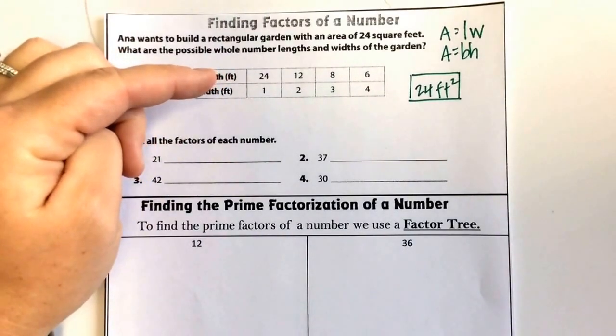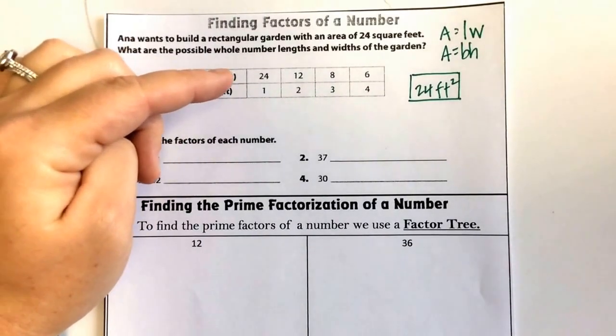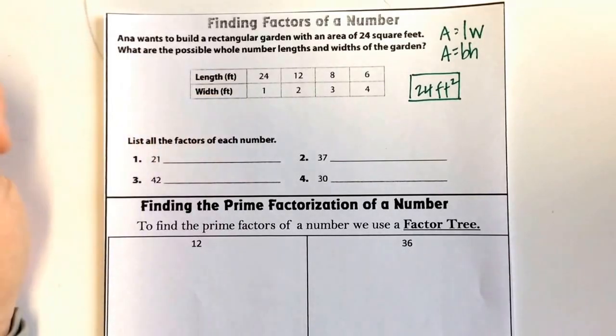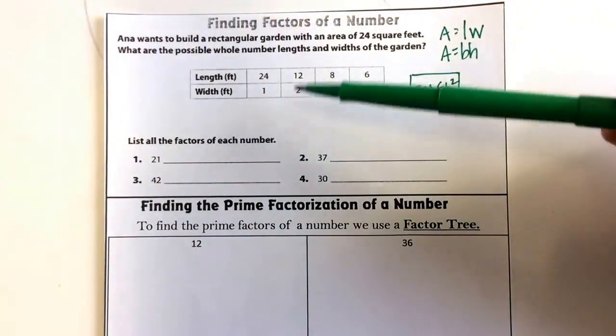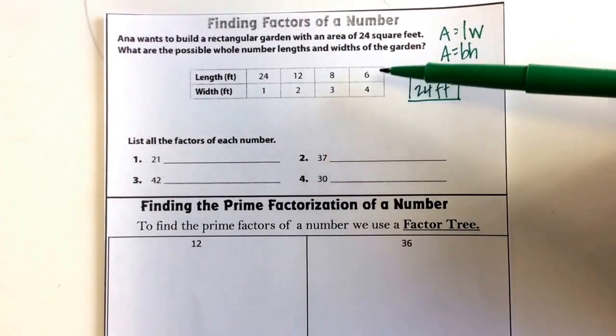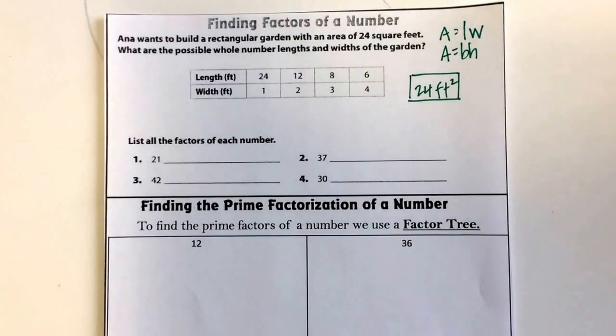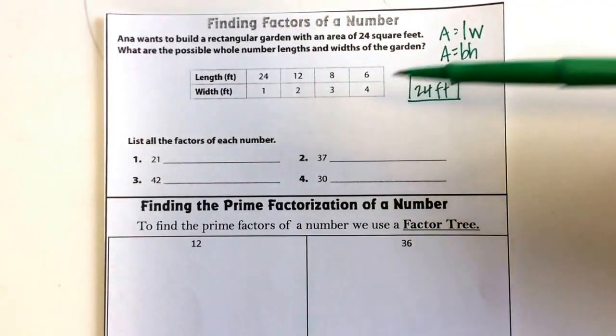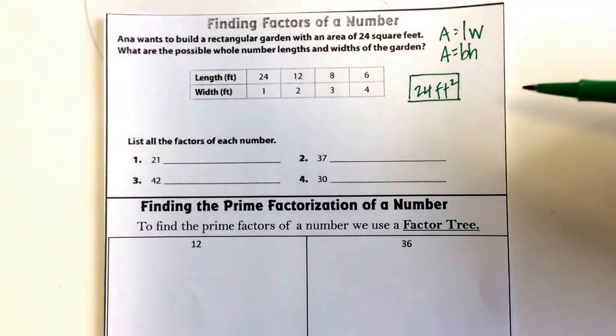So they already have this problem done for you. So we have 24 as the length and 1 as the width if you multiplied those together. So 24 times 1 is 24. 12 times 2 is 24. 8 times 3 is 24. And 6 times 4 is 24. And so these would be all the possible factors of 24.